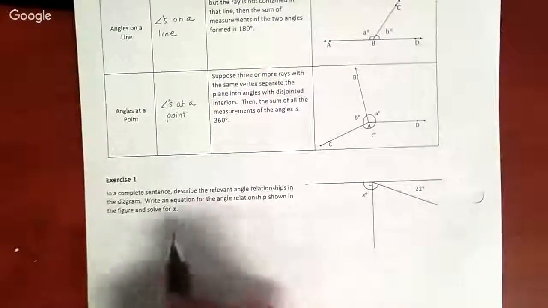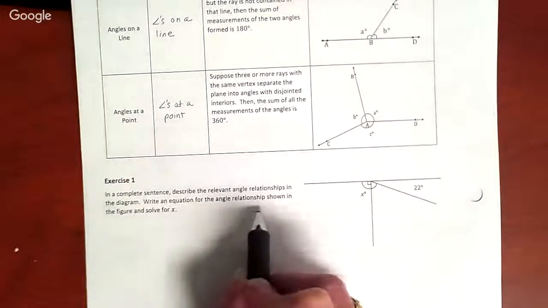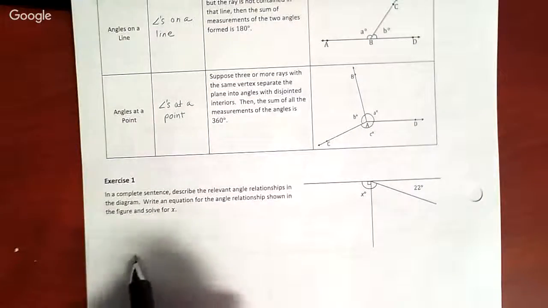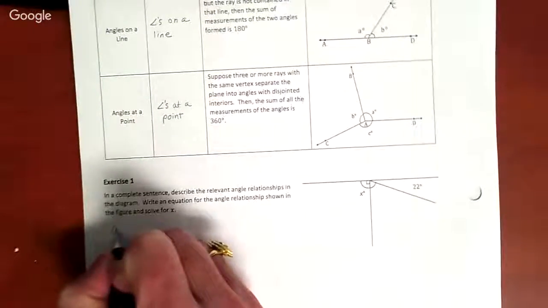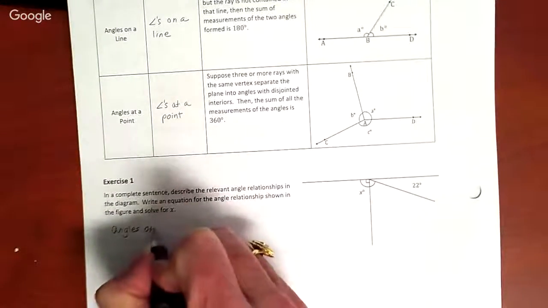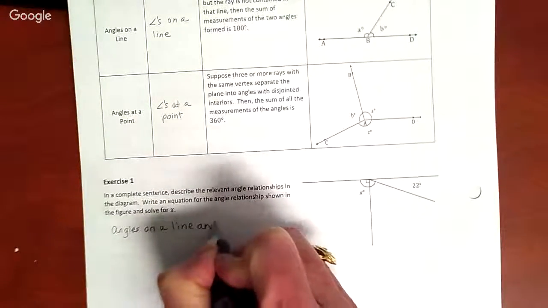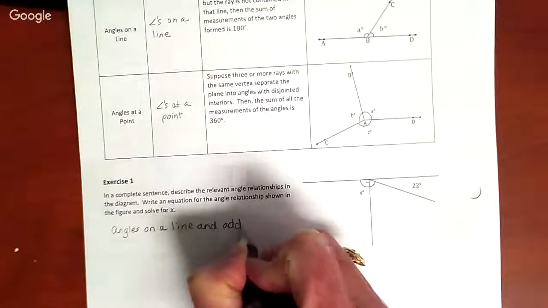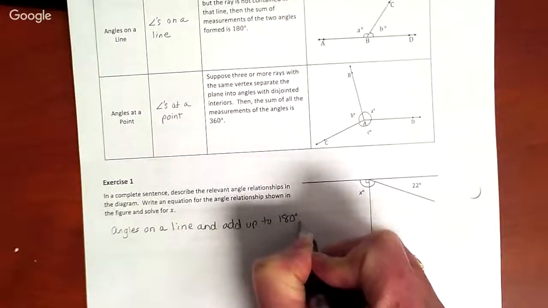For our next exercise, it says to, in a complete sentence, describe the relevant angle, and then write an equation for the angle relationship and solve for x. Well, here we have angles on a line and add up to 180 degrees.